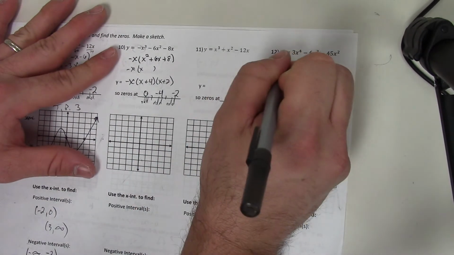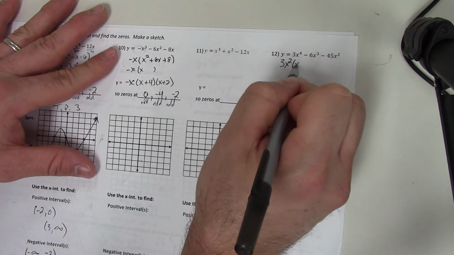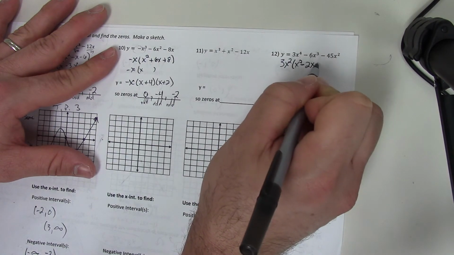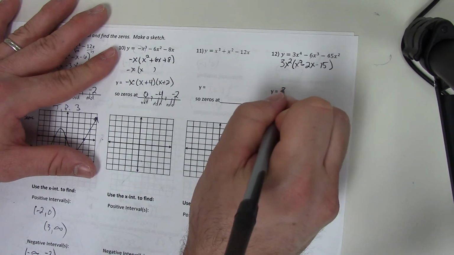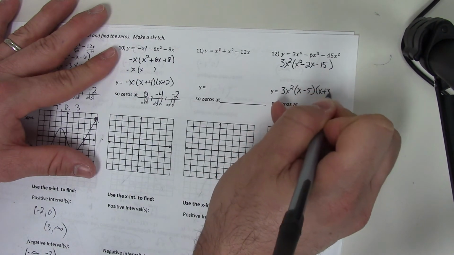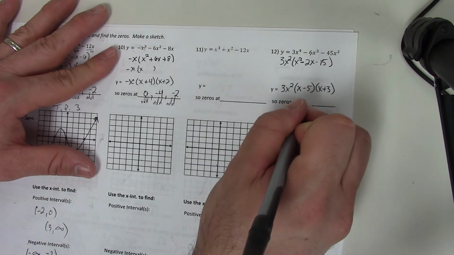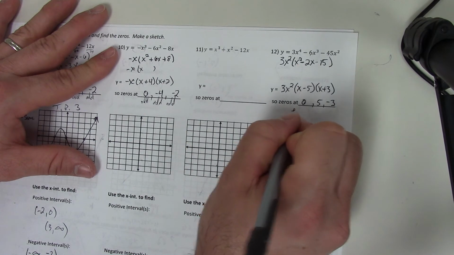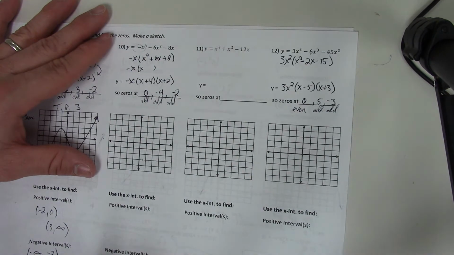12 is not as bad as it looks. We can factor out a 3x squared out of each one of these. If I pull a 3x squared out of here, I'm left with x squared. If I pull a 3 out of there and an x squared out of there, I'm left with minus 2x. If I pull a 3x out of here, I'll just tell you it's 15 total, which gets me to 3x squared times x minus 5, x plus 3. Okay. And then, what does that give me? Well, I have a 0 at 0, 5, and negative 3. And the only difference between this and all the rest of them is this is even there and odd on the other two.